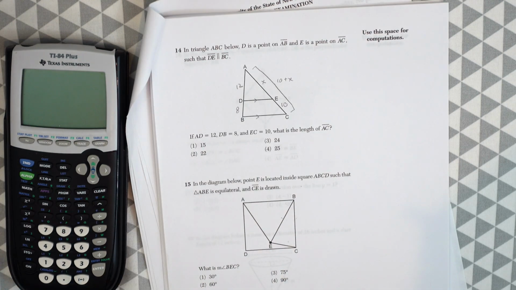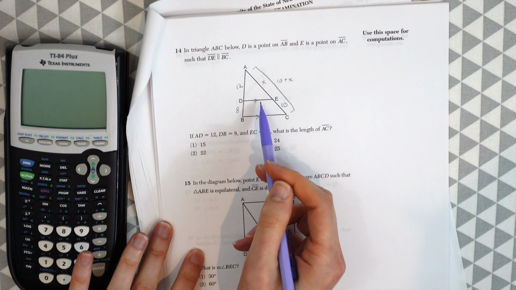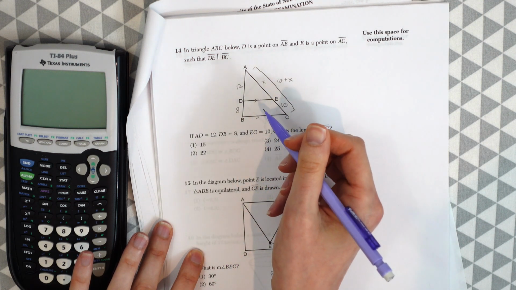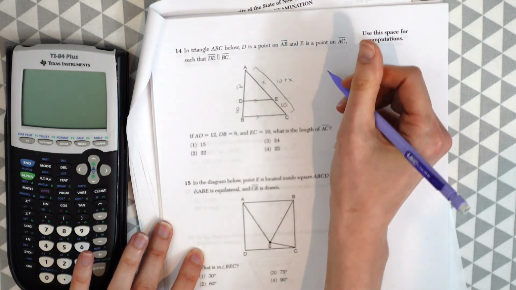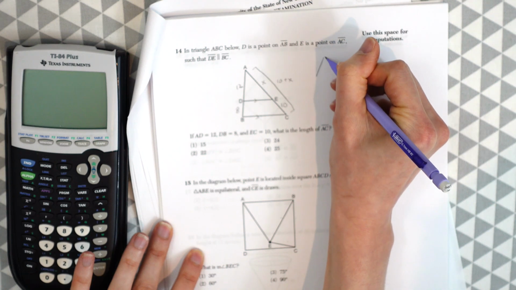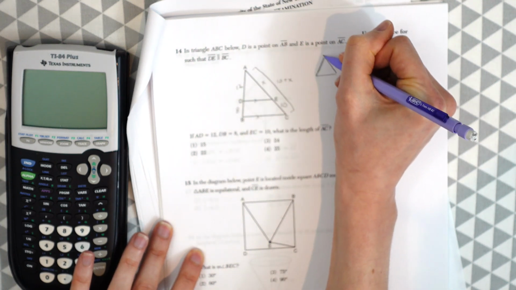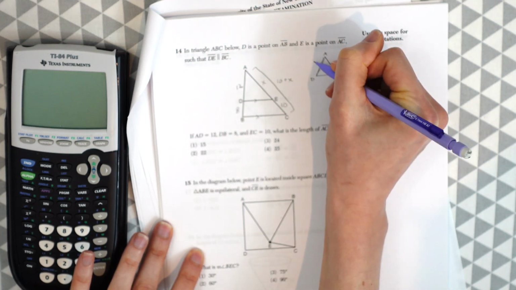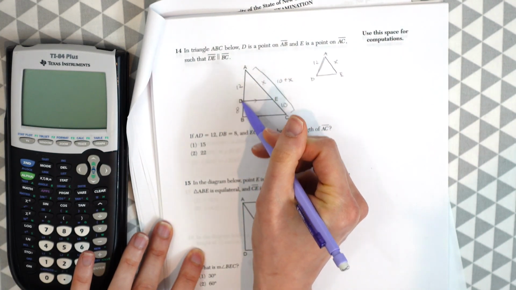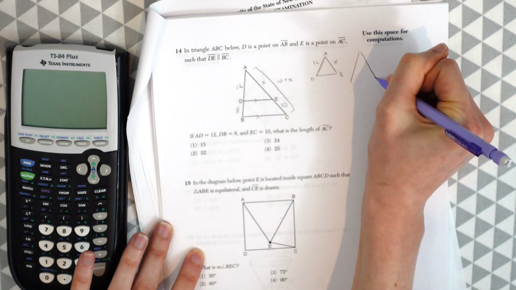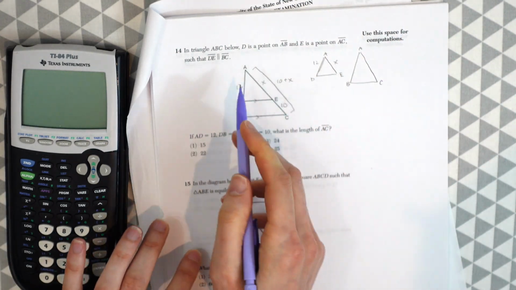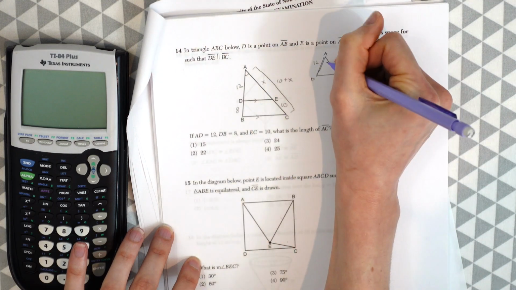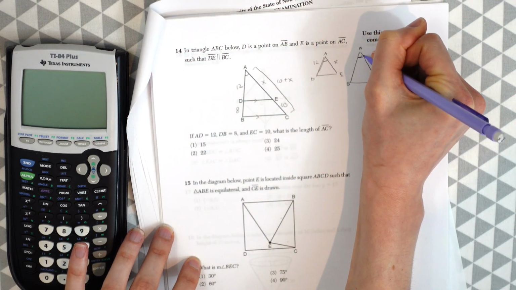To answer this kind of problem is actually really nice and easy. Since it was given that these two are parallel, we know that these two triangles are going to be similar to each other. So when I say two triangles, I mean the little one up here, ADE, and then the bigger one, ABC. The reason they're similar to each other is because notice they share this angle A here, so they have one angle that's the same.